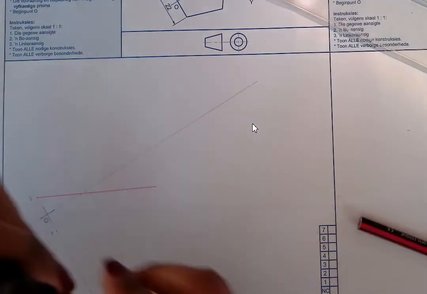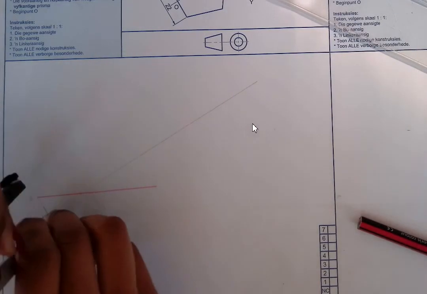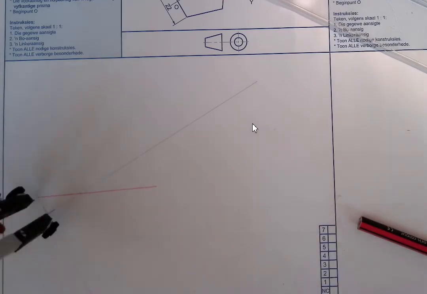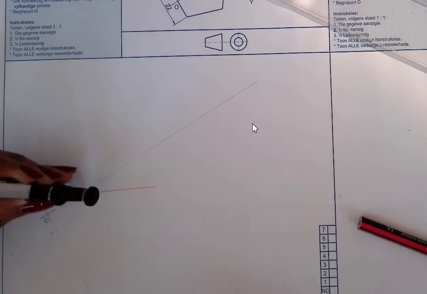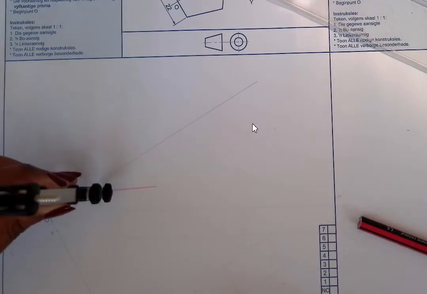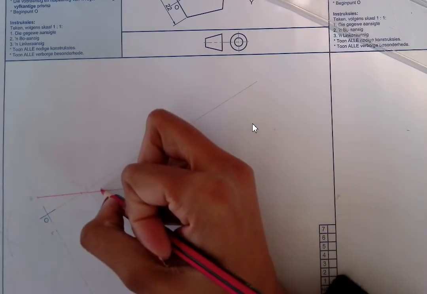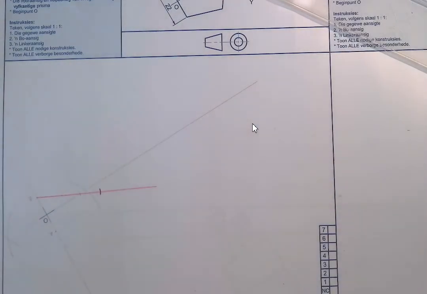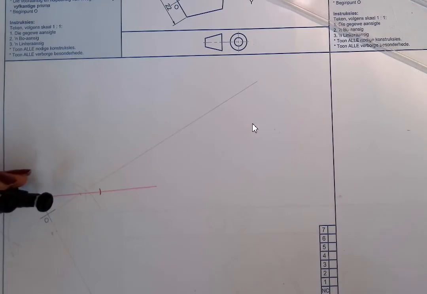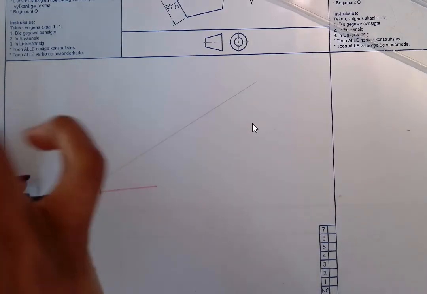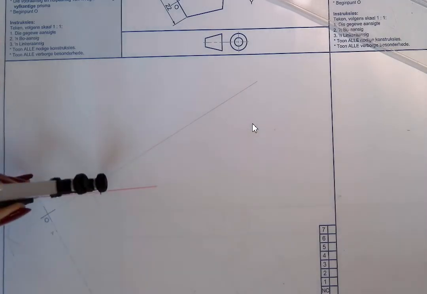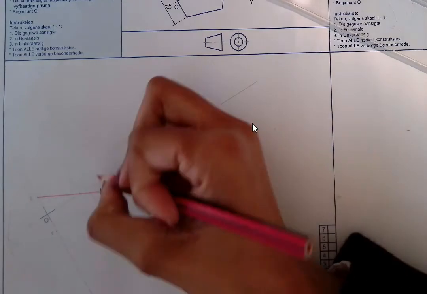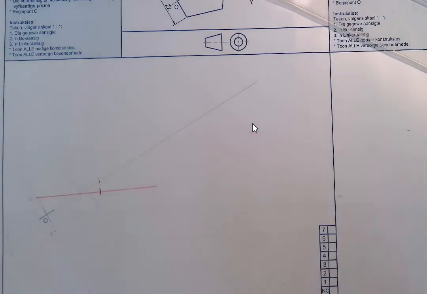And then you're going to take the distance of OB from O to B, which is basically half the length of that line, AB. Then you come and mark it here. So it means you will have a point there. And then you will open that distance from B to the point that you just marked there. And then you will have your highest point here of the pentagon.